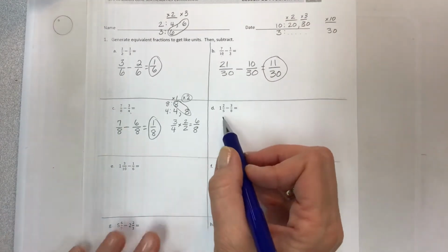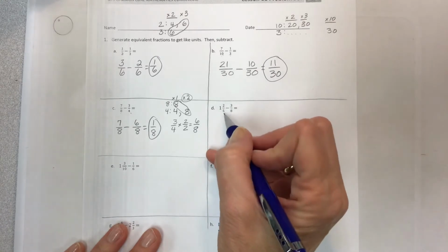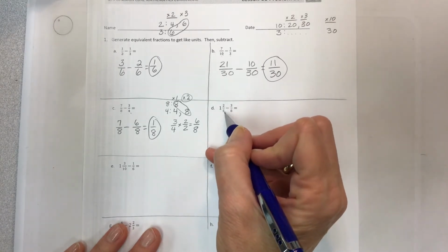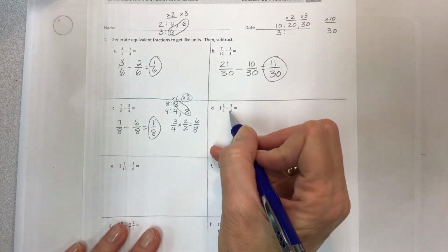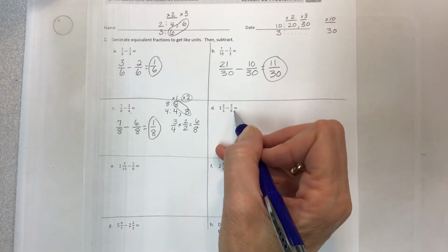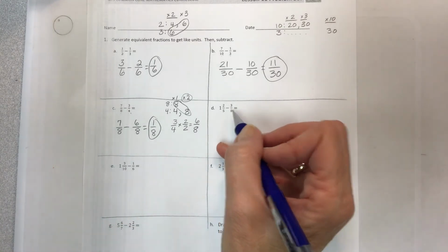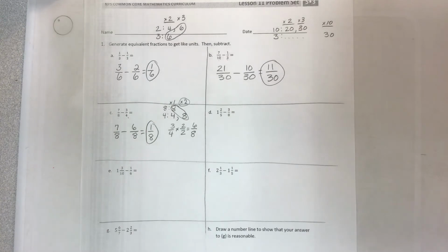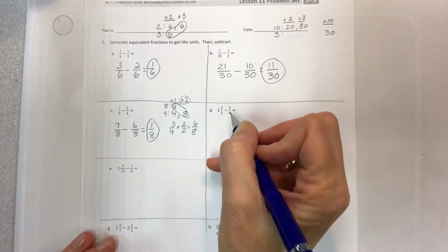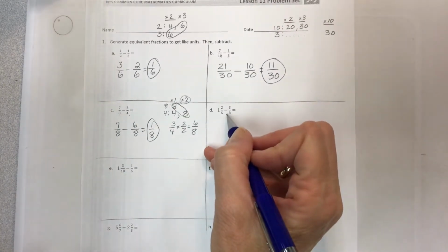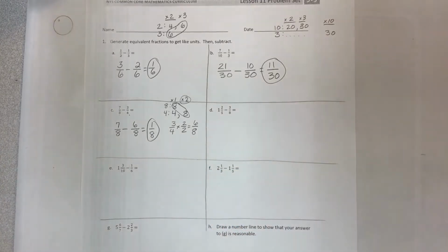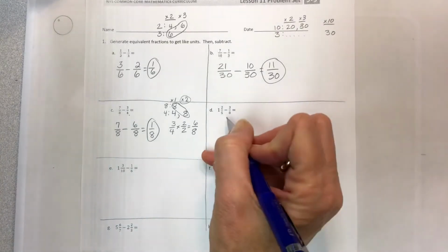Now we have mixed numbers. These are fun. So think about this. 2 out of 5 is just a little bit under half. 3 out of 8 is just a little bit under half. What method would you want to use? We can do a couple different things. Let's start out with the classic old method, and then we'll see what we can do with our new method.